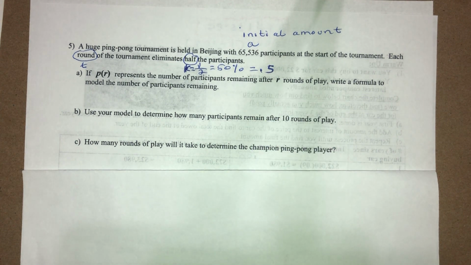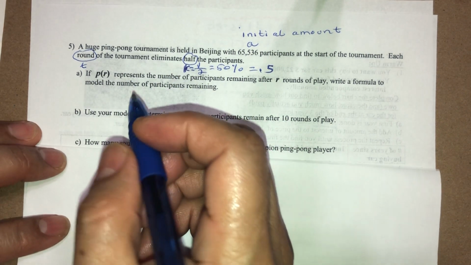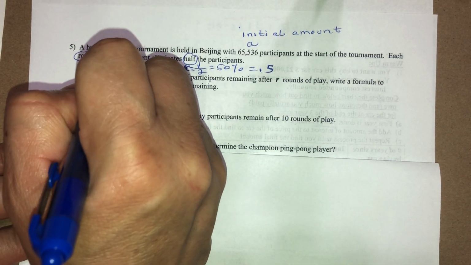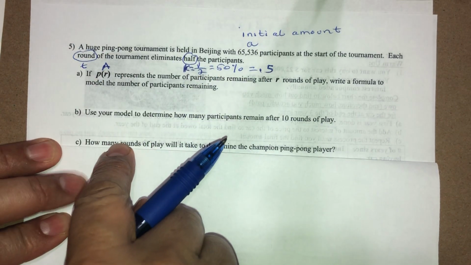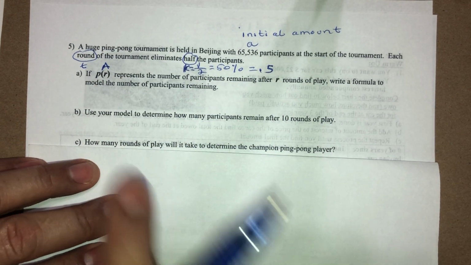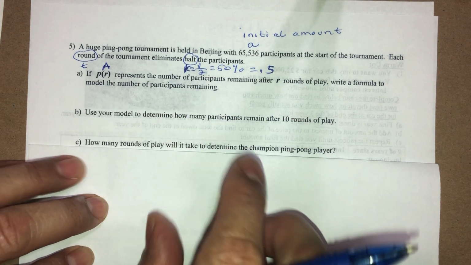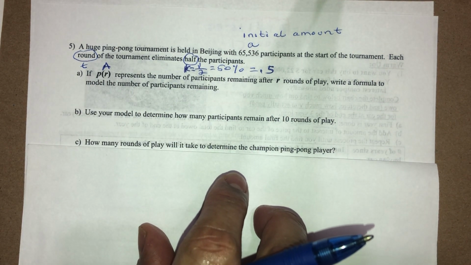And according to this, we're working with a competition, a tournament that is based on rounds, okay? So P of R, that's like saying big A in the formula, I'm just making the connection, right? So you have to use what's given to you, but for you to not get confused, think about that.